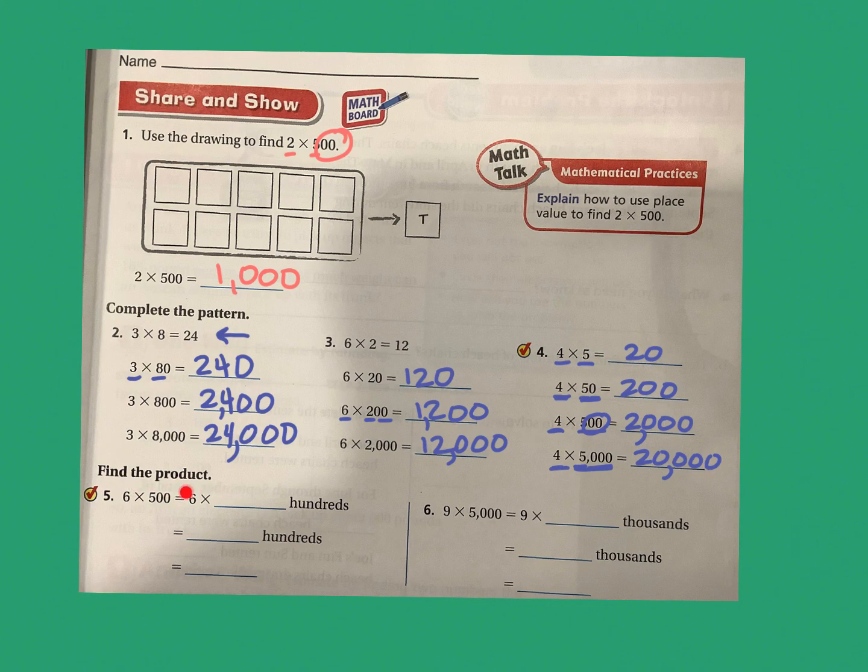Here they want us to find the product, and they're showing us you could use the words. That kind of helps you out, and then change it back into numbers. So we have 6 times 500, so we'll write the 500s there. 6 times 5 is 30, that means we're getting 30 hundreds, and to write 30 hundreds, I write it 30 hundreds, and technically that becomes 3,000. So if that helps you more than that, that works for you too.